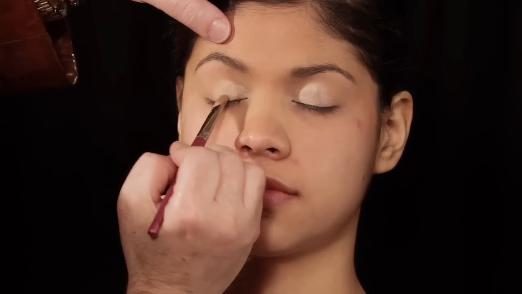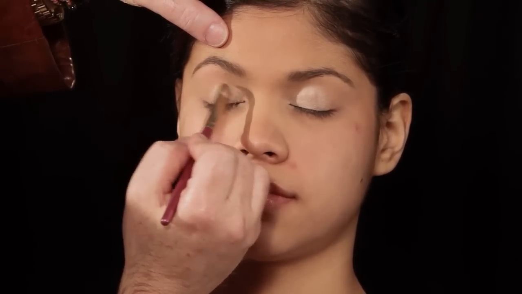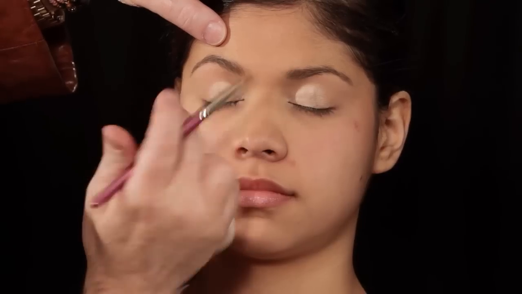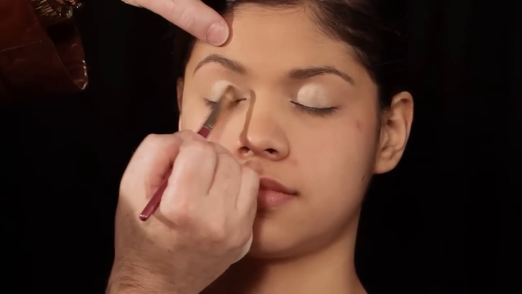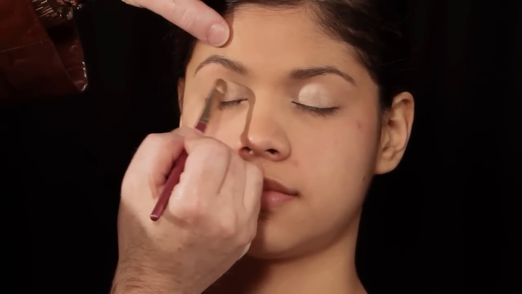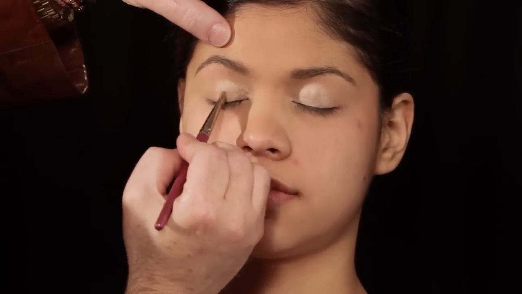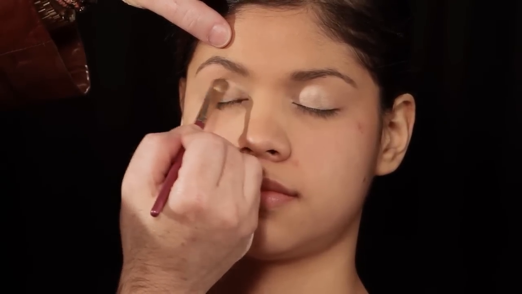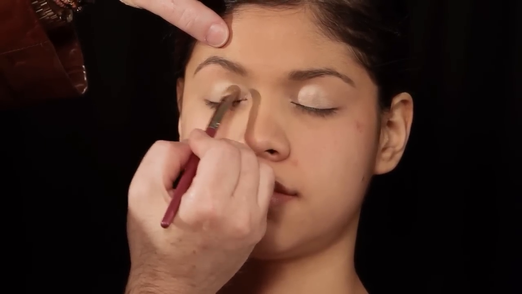And you can see how that really gives you a nice opaque highlighted lid. Now we're going to go back over this with a shimmery powder shadow.